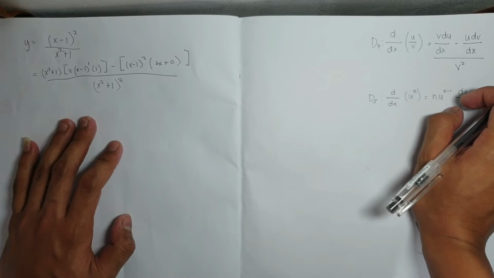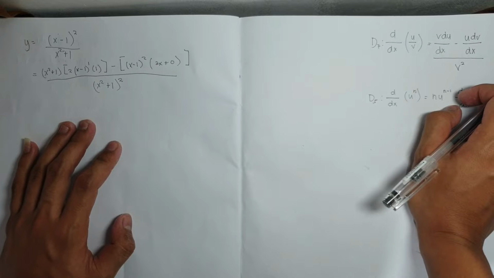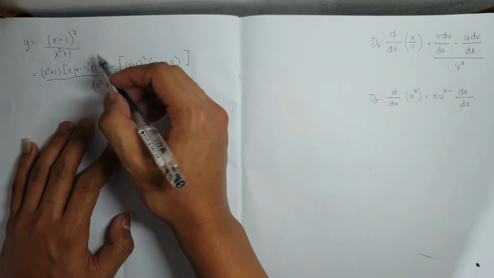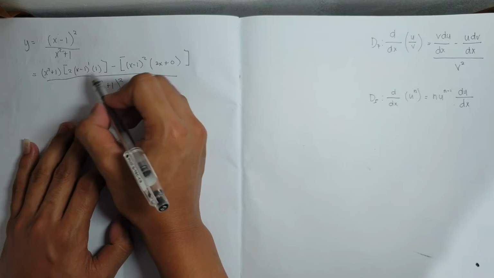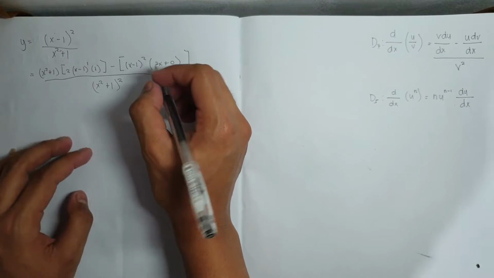After that, we will proceed to simplify first the terms inside the parentheses.